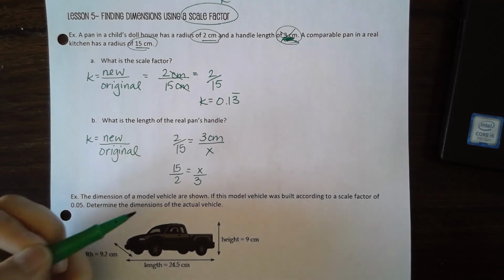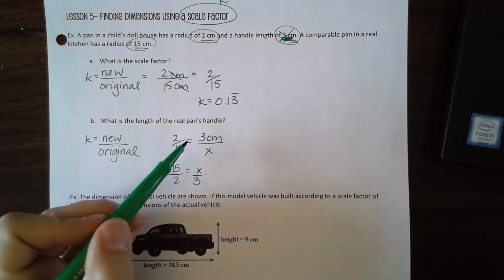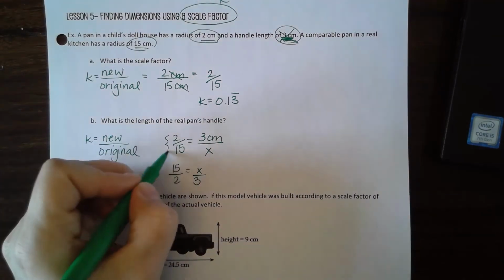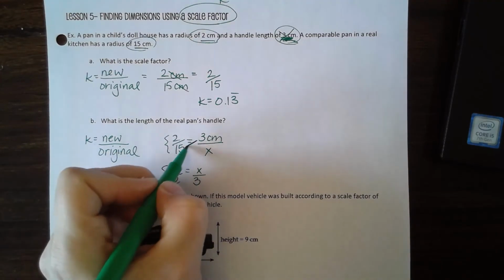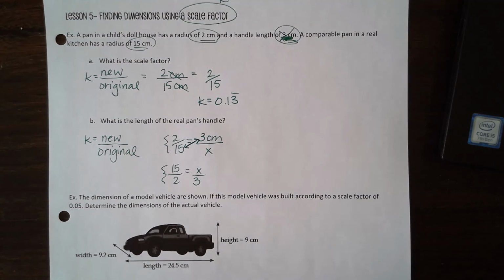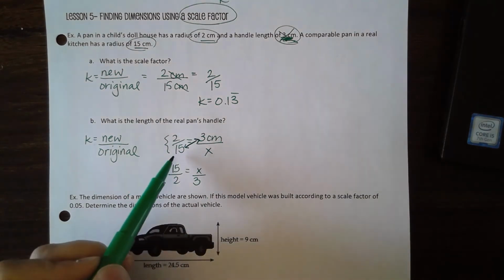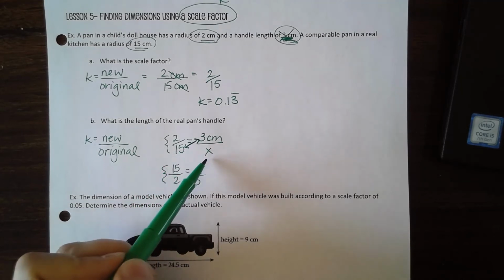So I want you to see how, whether we're working off of this one or this one, there's a really neat trick that we can do where the cross multiplying of two fractions, set up like this, where one is set up to be equal to the other.